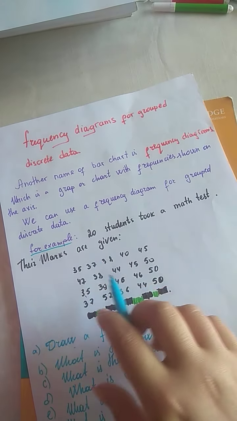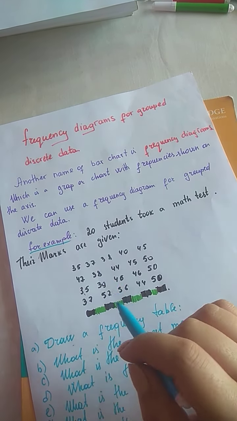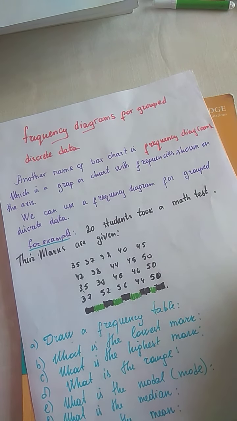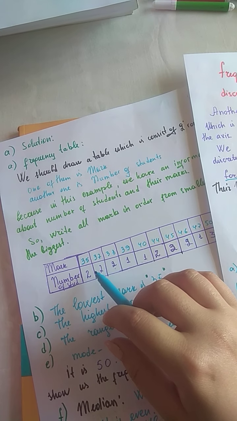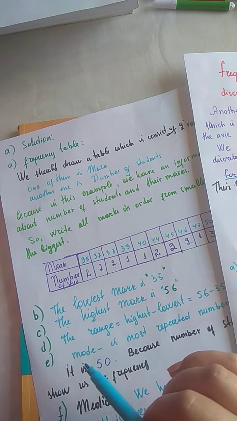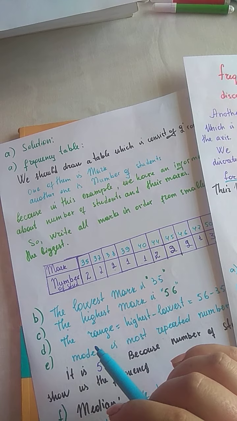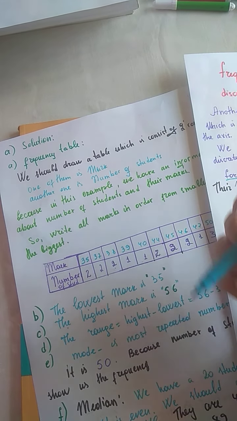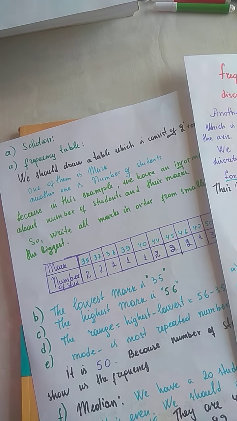Then from here, you should count how many 35s there are. 1 and 2. So this means the number of students is 2. And the number of students, guys, is the same thing as the frequency, okay? So the frequency is 2 for 35 because 2 students got 35.